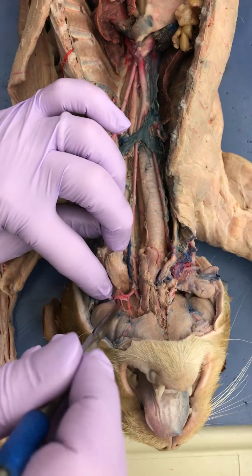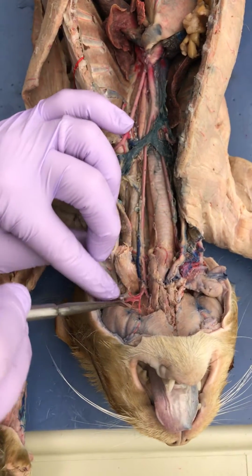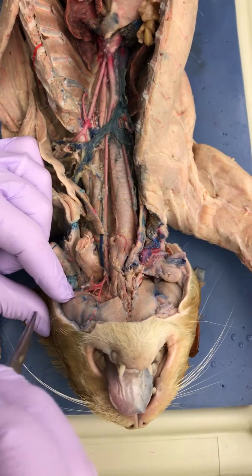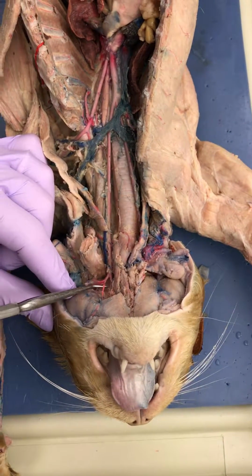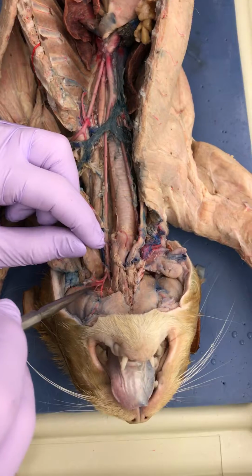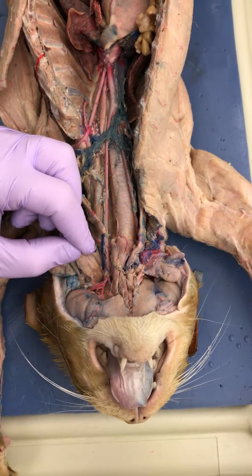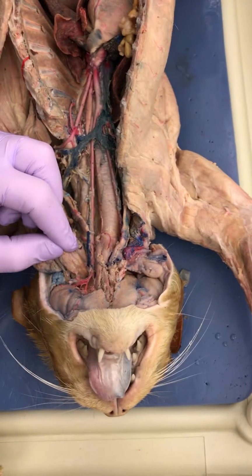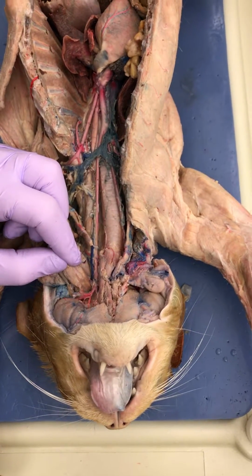That's the internal maxillary, and then the external maxillary. Your external maxillary is this bigger one. I don't know that one. You said last time that that was weird that it had an extra. Did I say that? Yeah. So I don't know.